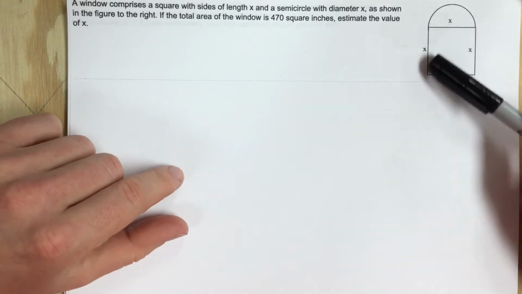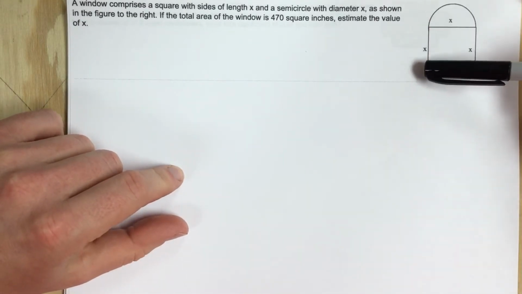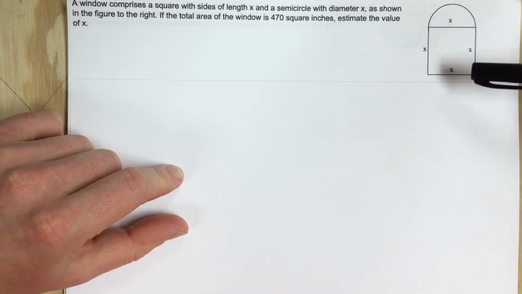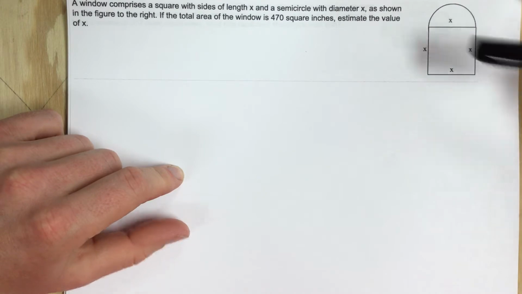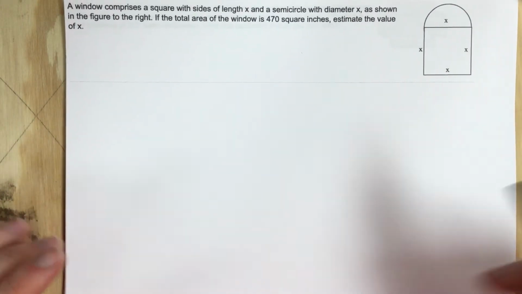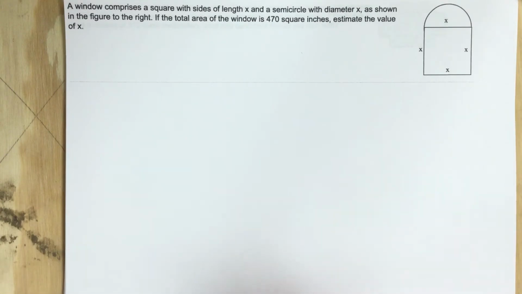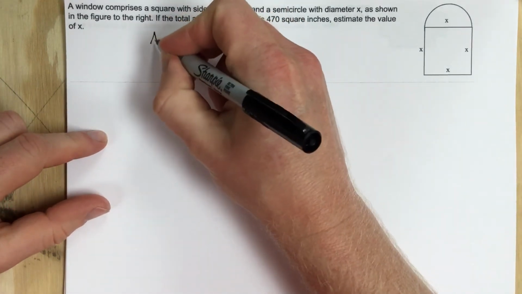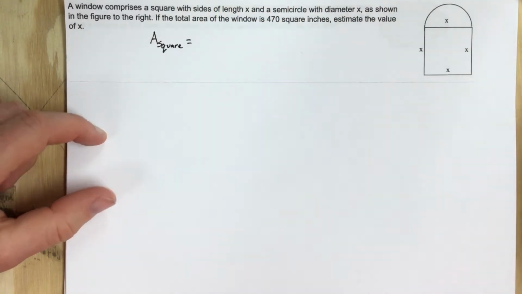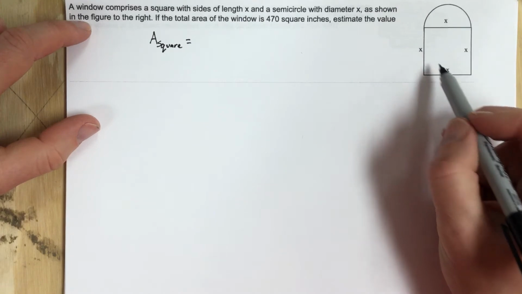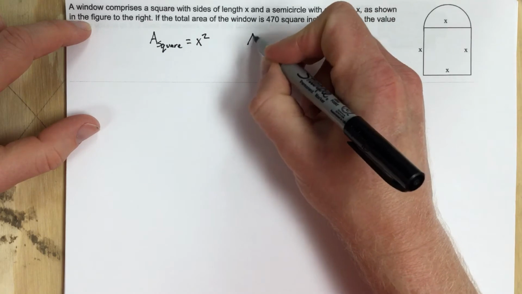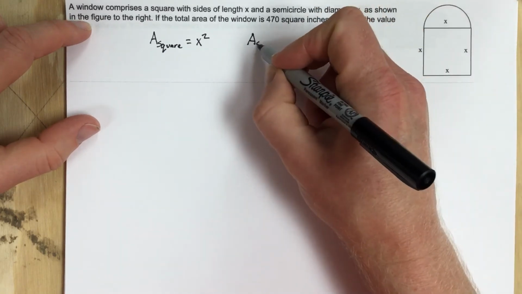So they give us this figure. They want us to essentially use the area equation for this figure to calculate what the dimension x is. So let's start by finding the area of a square. We know the area of a square is always going to be length times width, which in our case would be x times x, which is x squared. And then let's talk about the area of a semicircle.